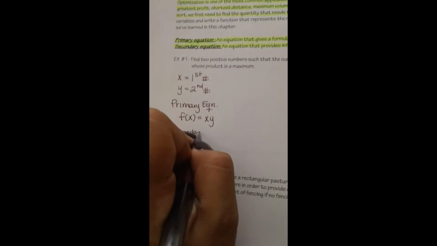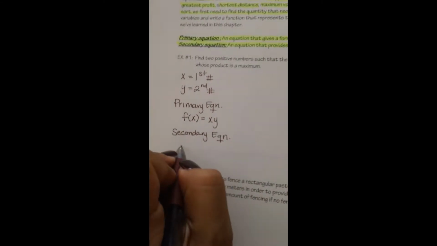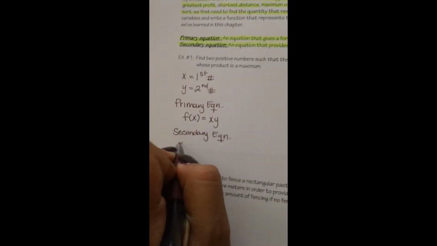Our secondary equation will be the sum of the first plus twice the second being equal to 64. And on our primary equation, we're looking for a maximum.